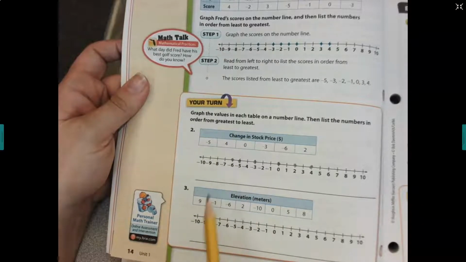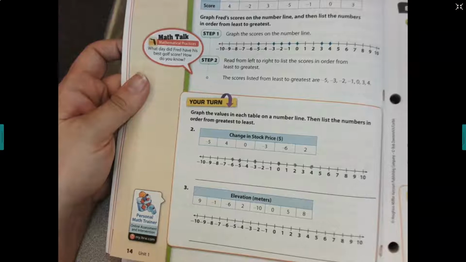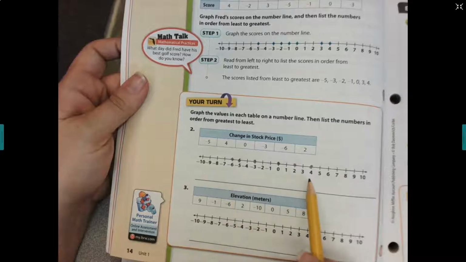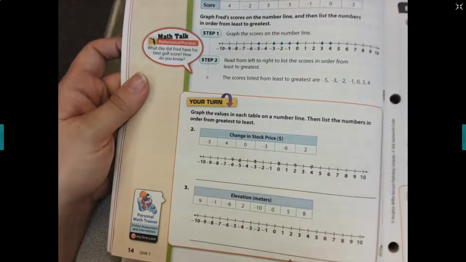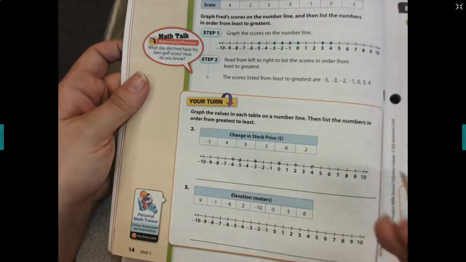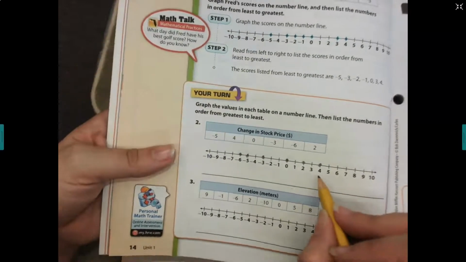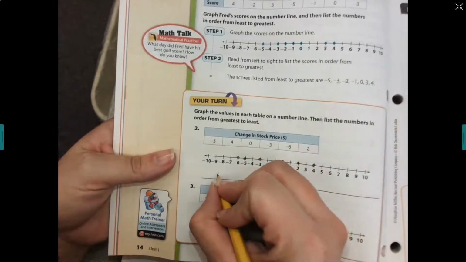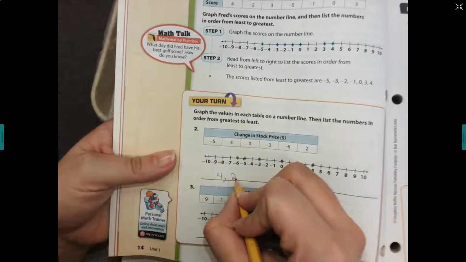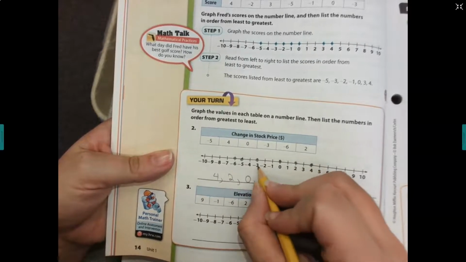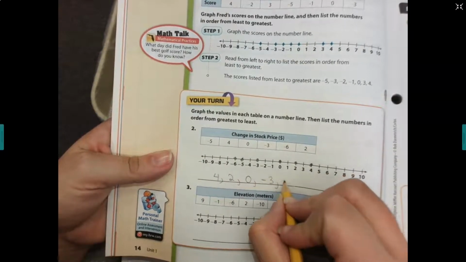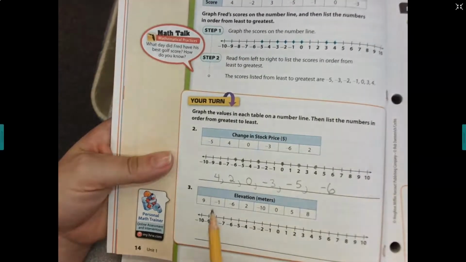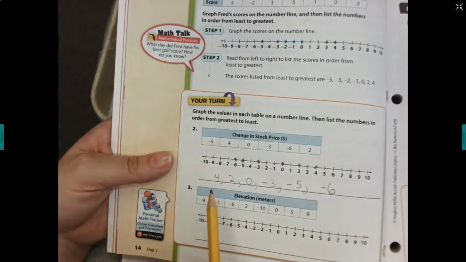So if I started with -6, that would not be correct, because we wouldn't say that losing $6 is as good as gaining $4. Okay, it's not as good at all, and it's not having as much money in the end. So let's look over here first, and then we're going to go this way this time. Okay, so we've got 4, 2, 0, then -3, -5, and finally -6.